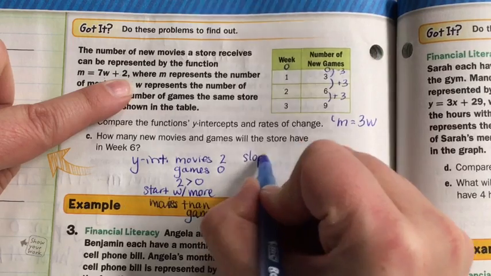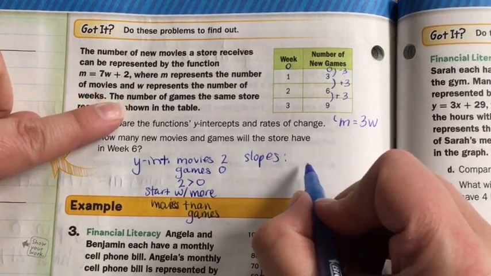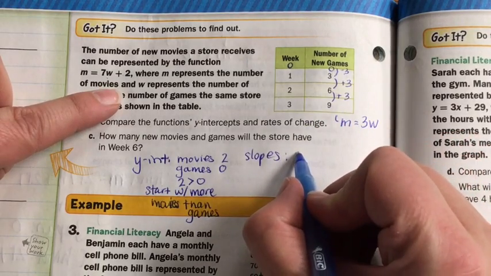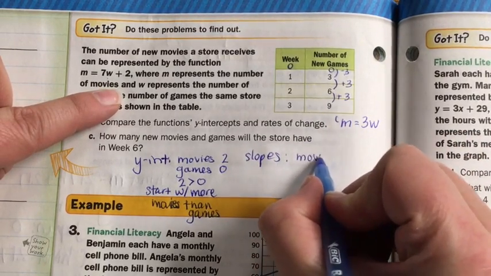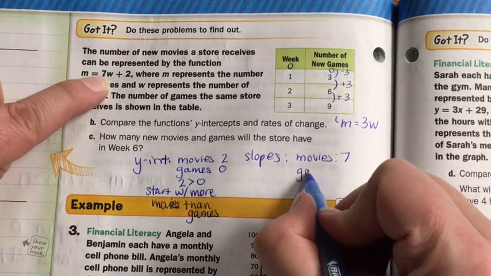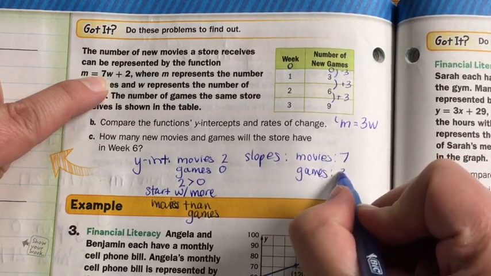For the slopes, then, so this slope is 3. So the movie slope is 7. And the games is 3.